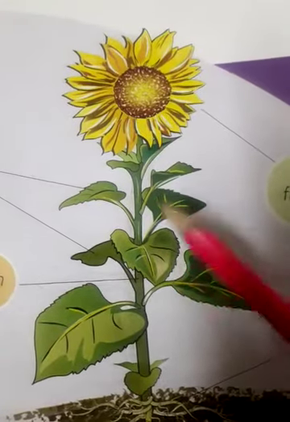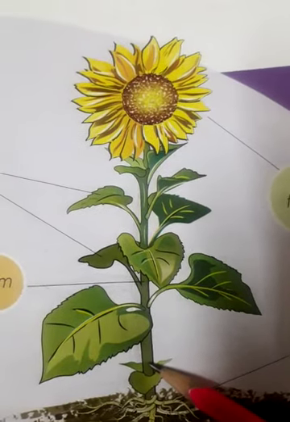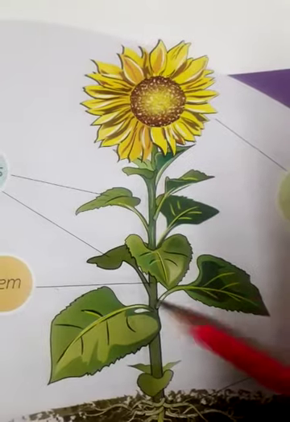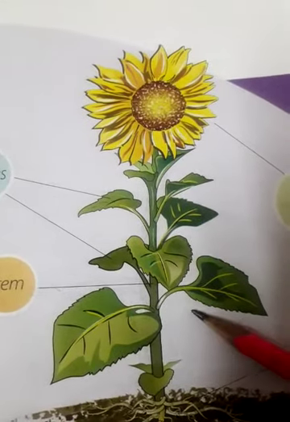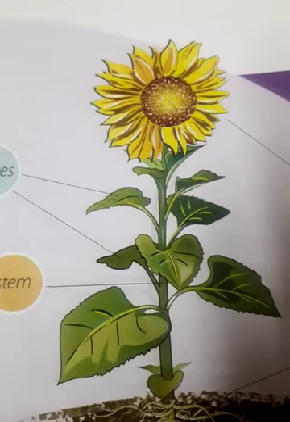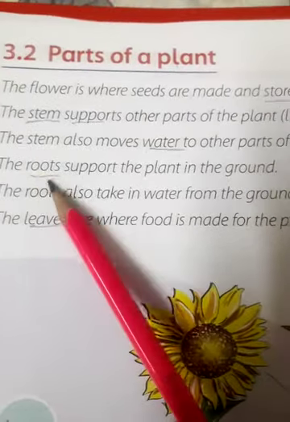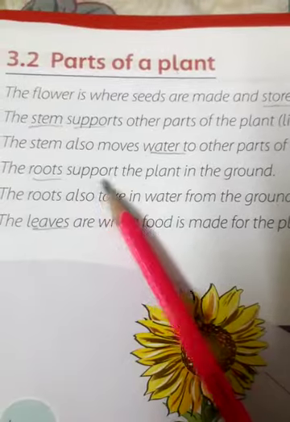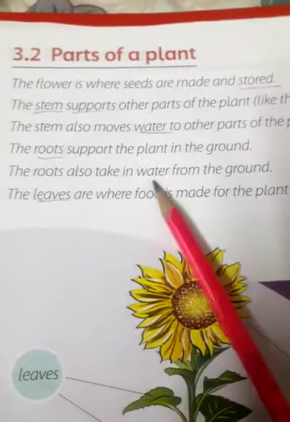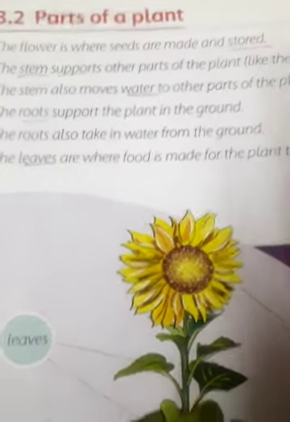Look at this picture. The stem supports above the ground and carries water and minerals to the leaves. The roots support the plant in the ground. The roots also take in water from the ground.